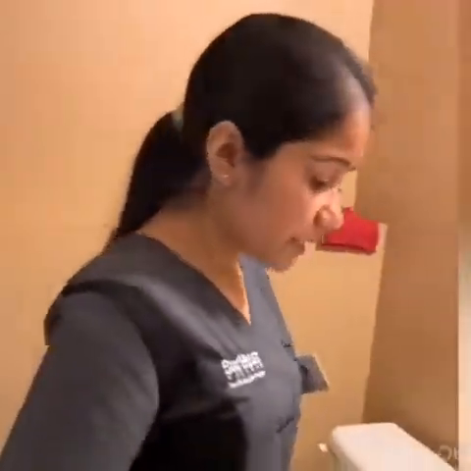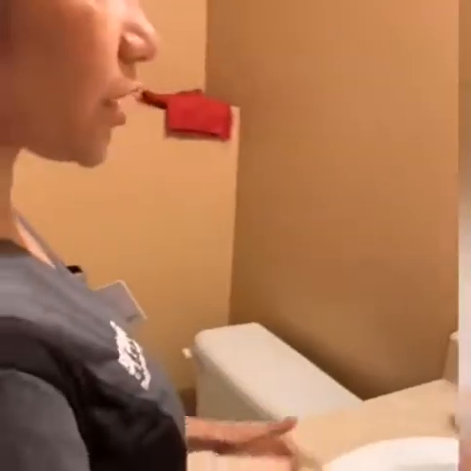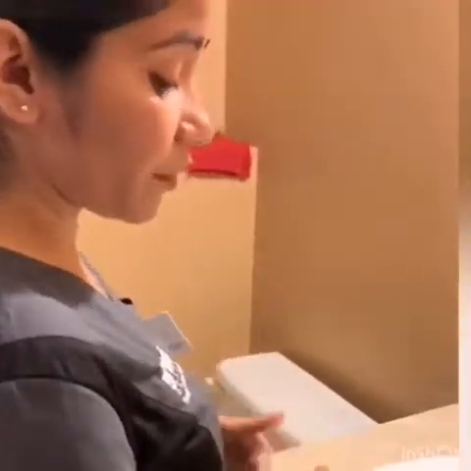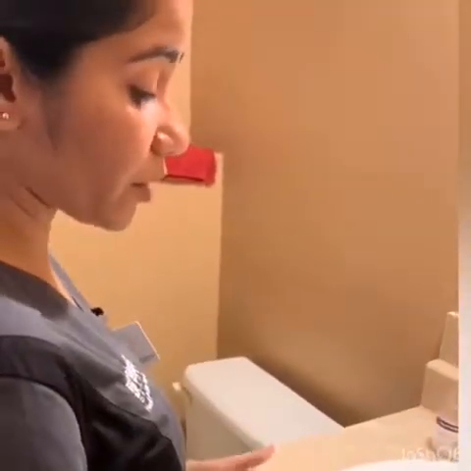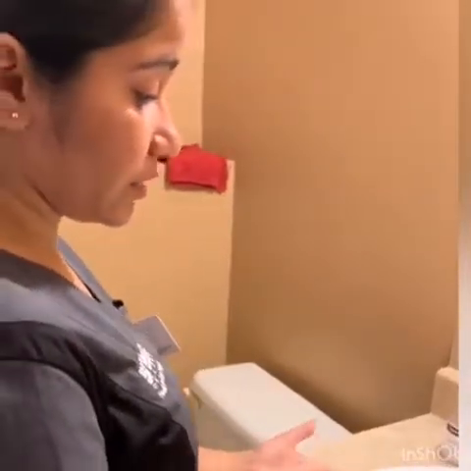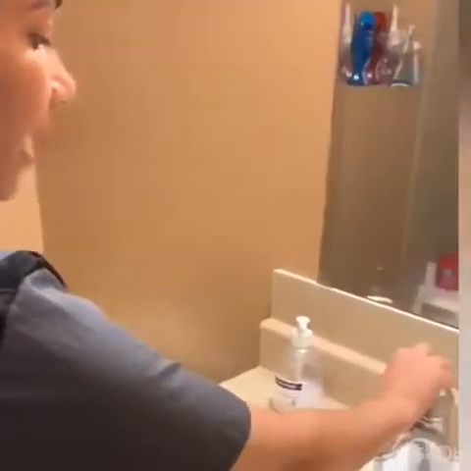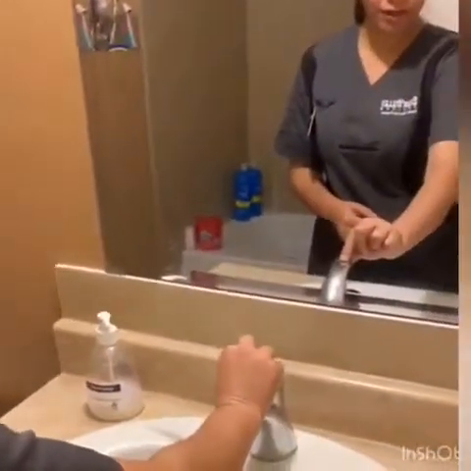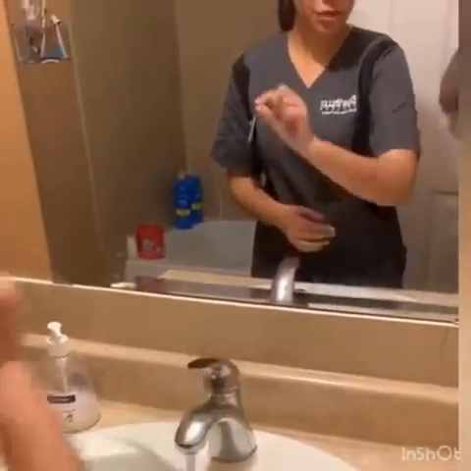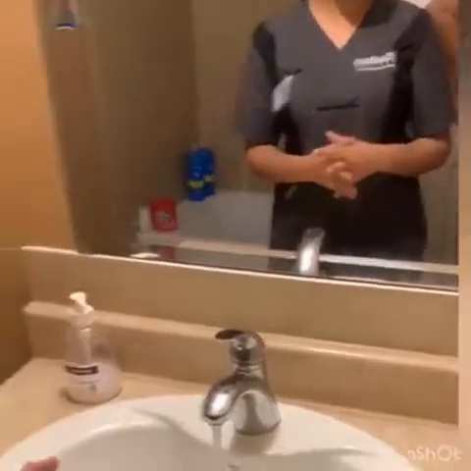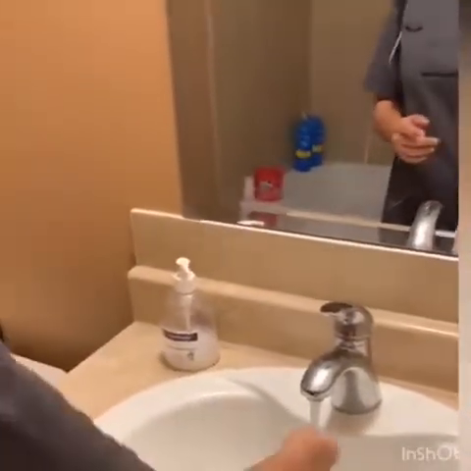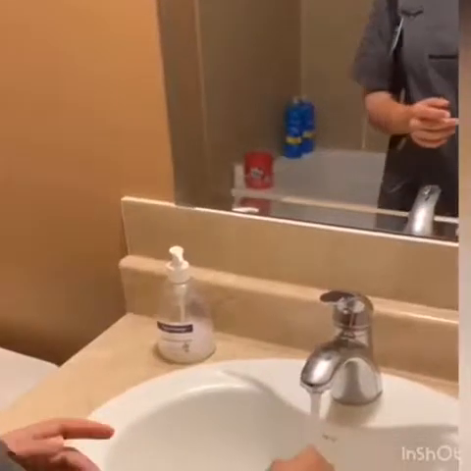Then we have to maintain the correct body posture. Our clothing should not touch the sink, because if our clothing or body surface comes in contact with the sink, it can lead to increased chances of infection. Then turn on the tap at a moderate level. If we turn on the tap at a moderate level, it can reduce the chances of splashing and further transmission of infections.